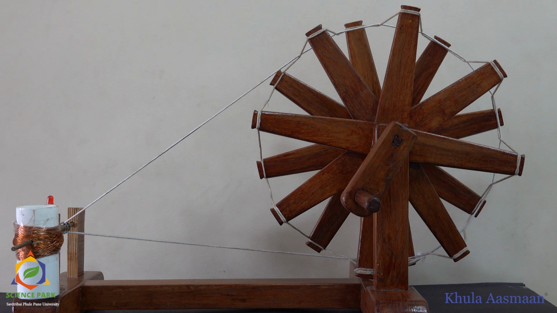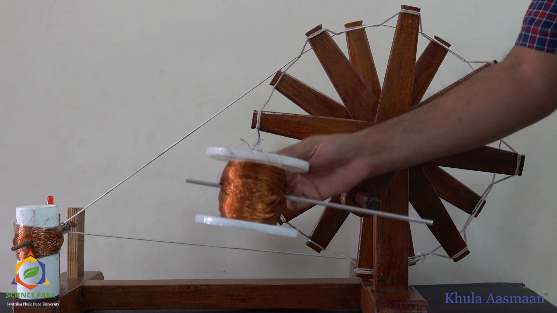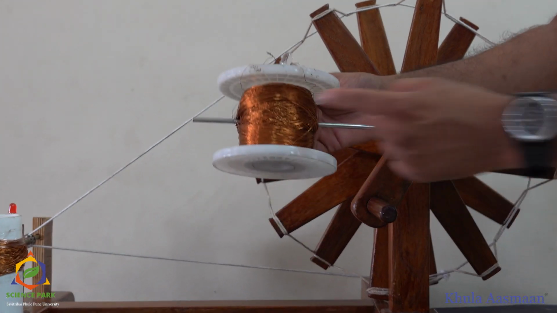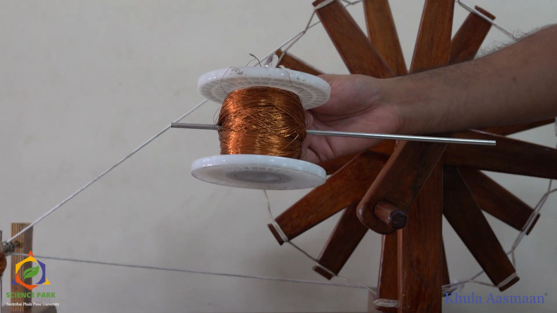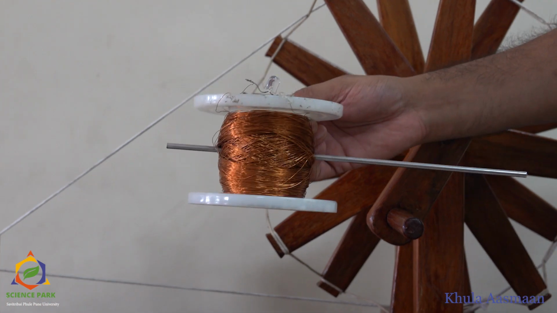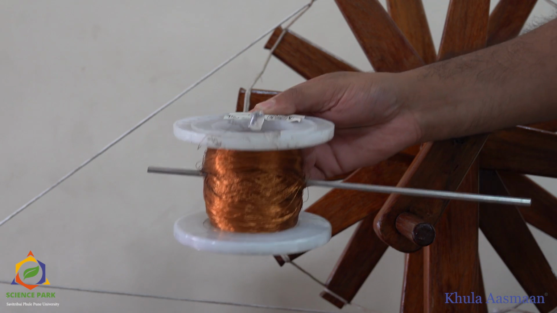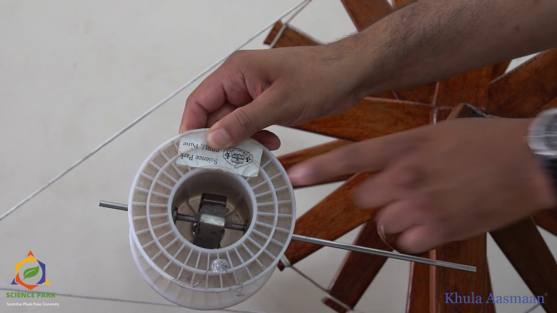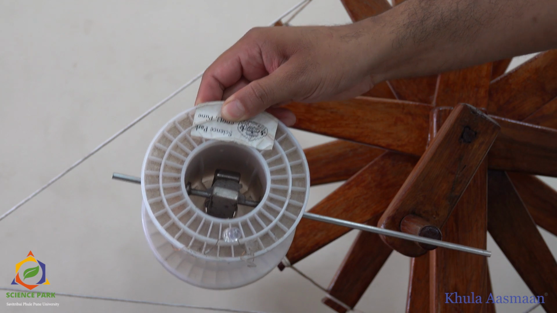Now why does this happen? To demonstrate this, I'll show you another model, which is a model of an electromagnetic generator. Here you can see a copper wire which is wound approximately 1000 times. To both its ends, we have attached an LED. As I rotate this, you can see two magnets inside.